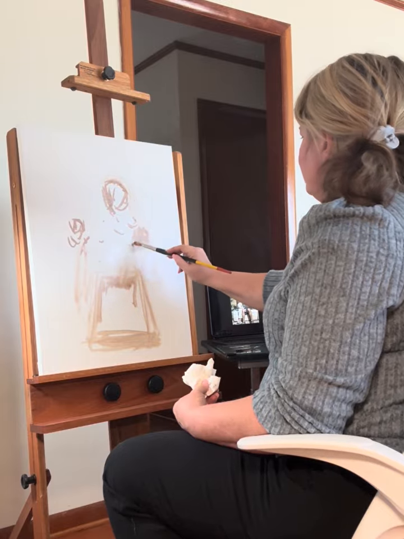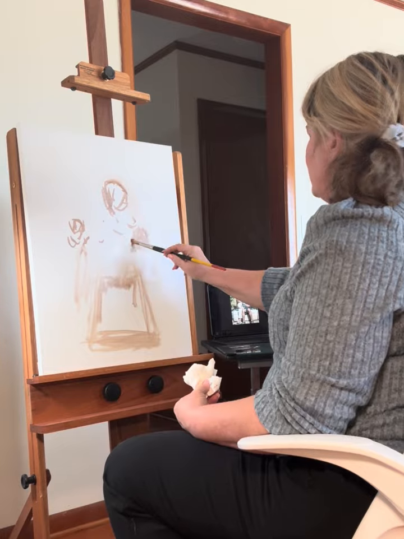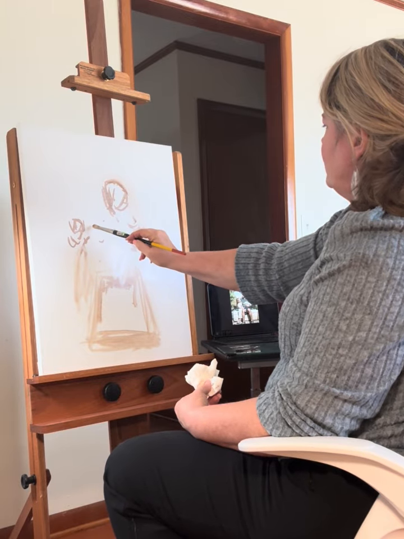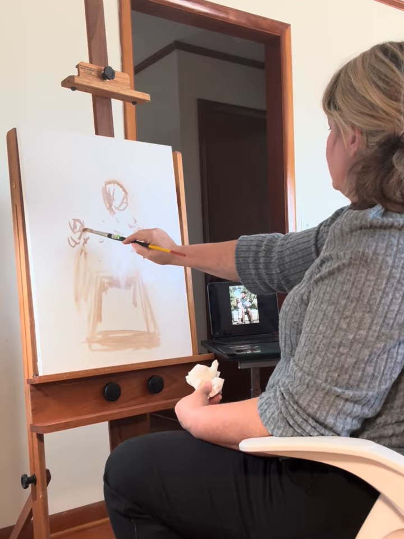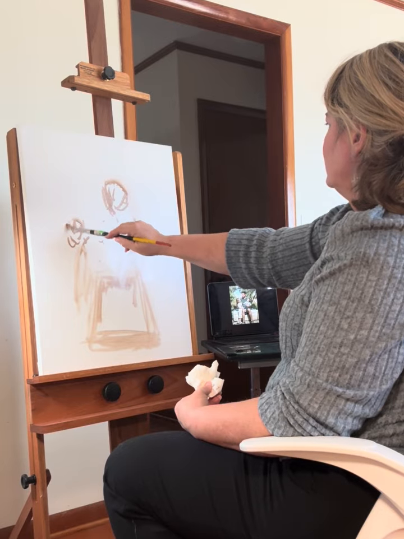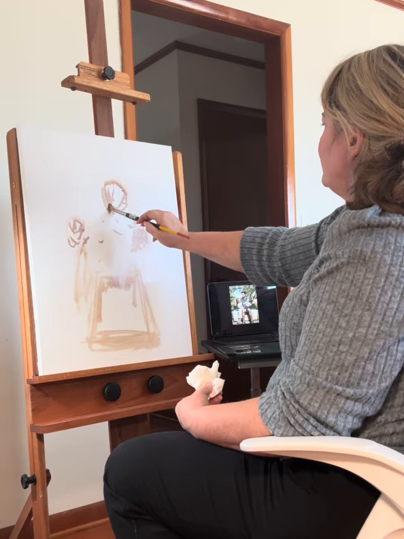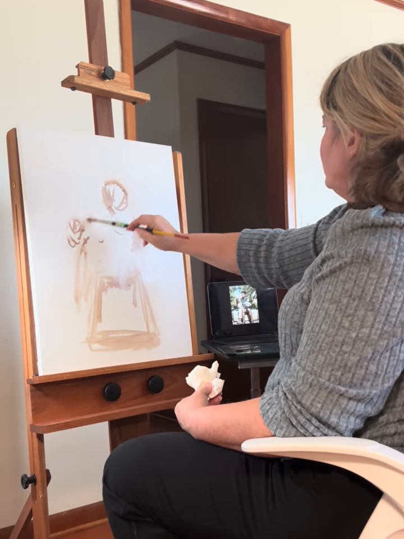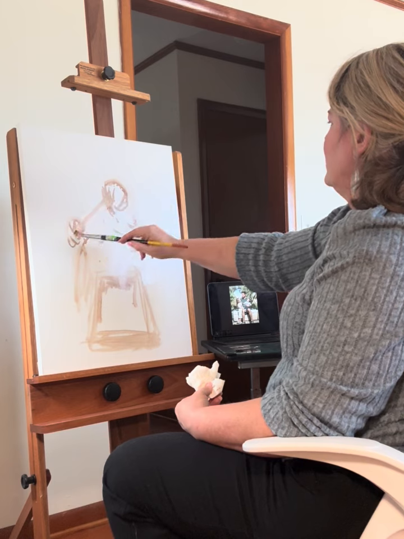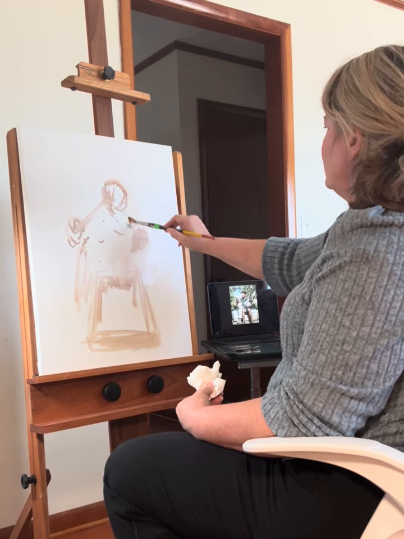Okay, so now that I've positioned kind of where I want the heads to be, what I'm looking at is actually the relationship of the gaze in this case. Here I have a young girl who's looking up to this figure, and so the eye direction is traveling like this. You can draw that in if it helps you.